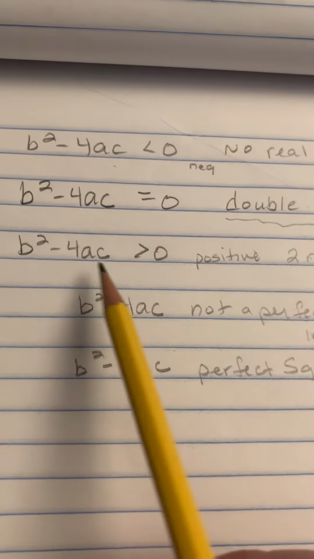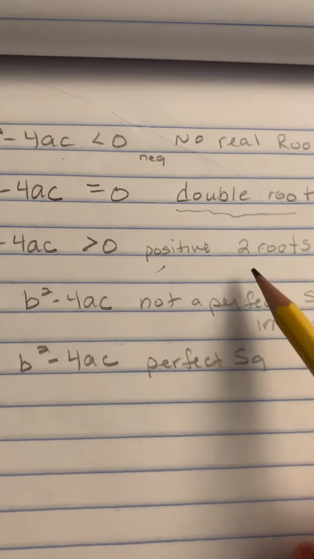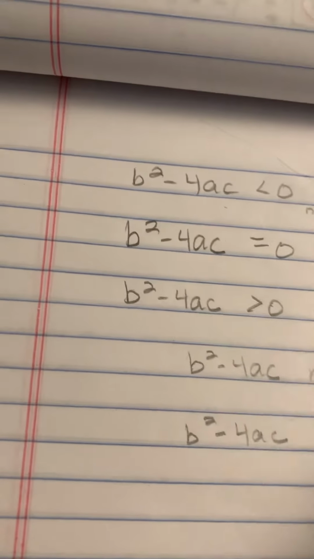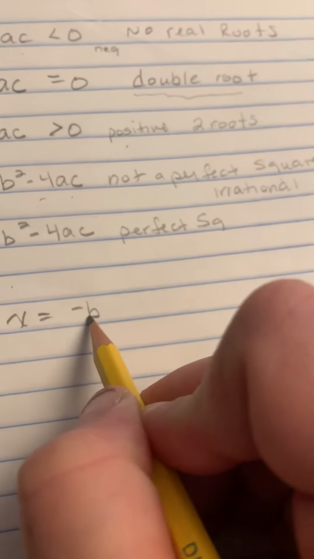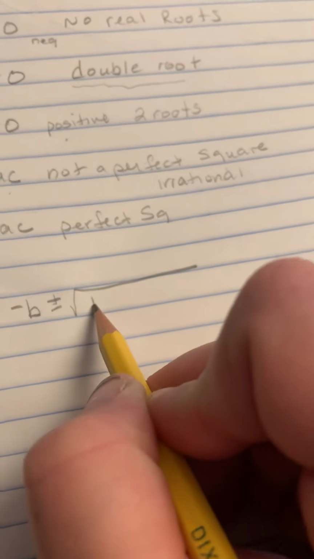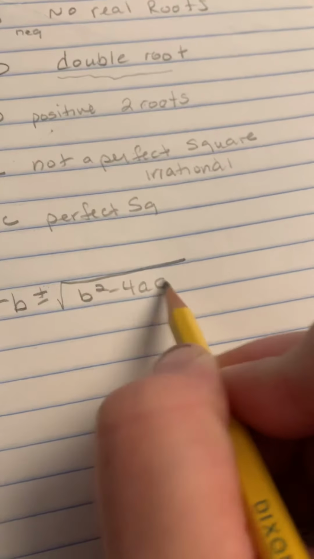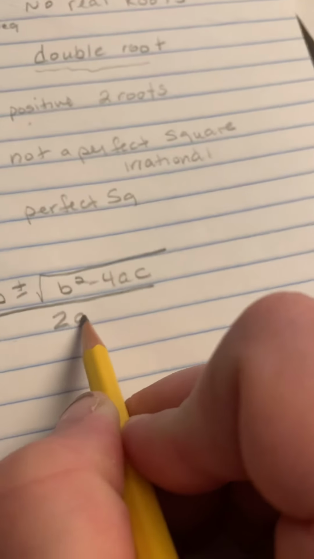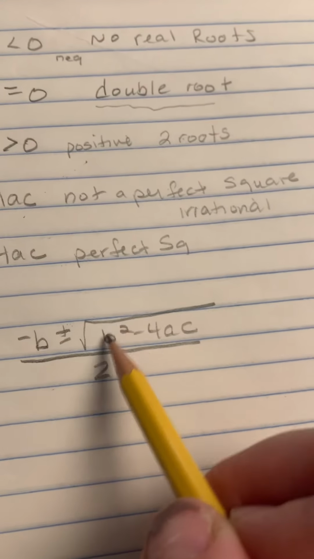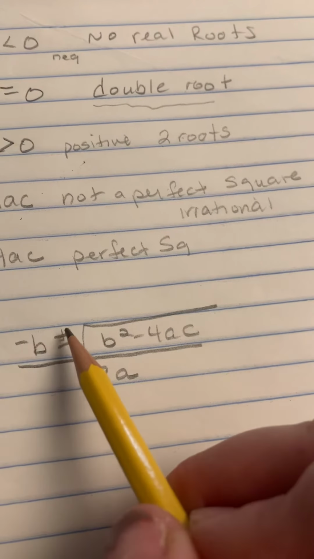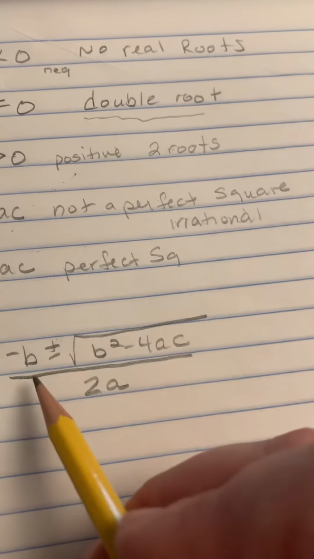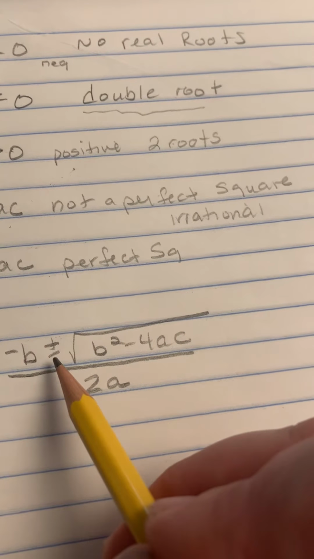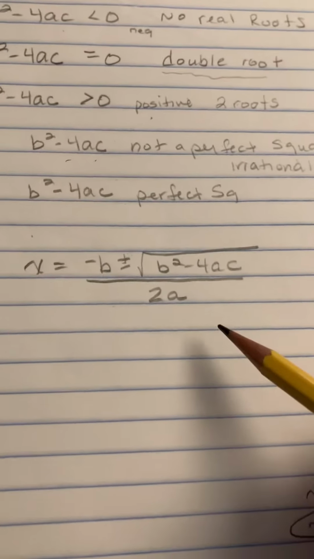Now this one here, if it's positive, then you're going to get 2 roots, okay? That happens because if you look at the formula, we have x is equal to negative b plus or minus the square root of b squared minus 4ac, that whole thing over 2a. Think about it. If this is positive, you're going to have negative b plus that positive value you get after you take the square root, and the same thing here, except you'll have a negative. So it will create a possibility of 2 roots.